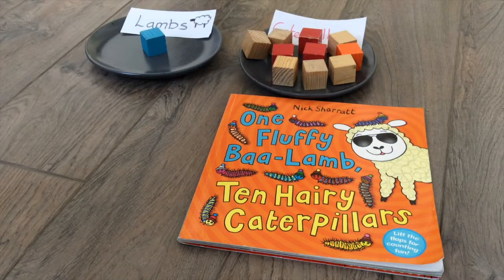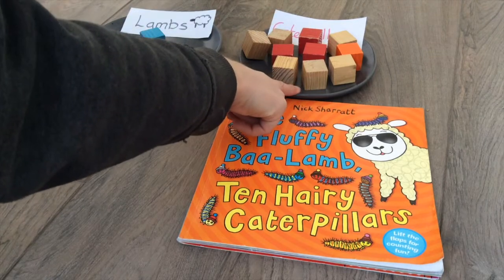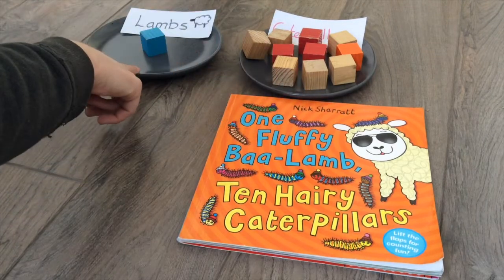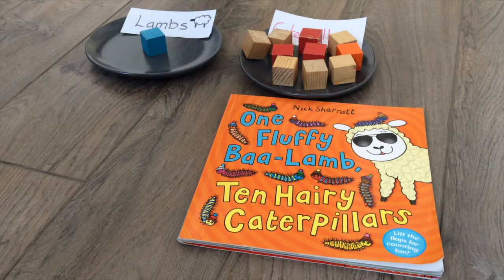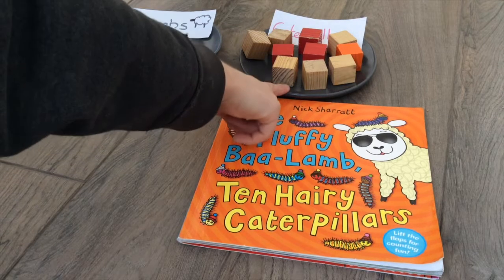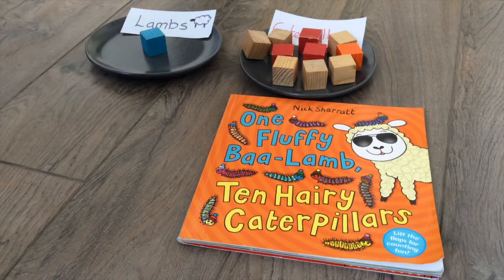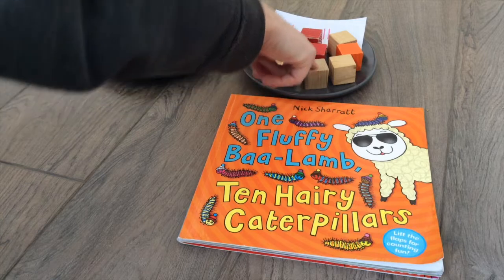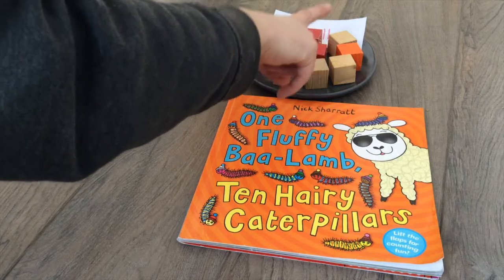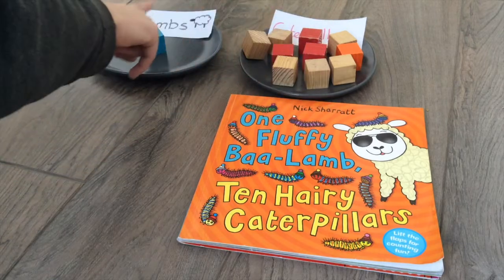So that's 10 caterpillars and 1 lamb. If I wanted to know how many there are altogether, I already know there's 10 here, so I need 1 more than 10. So I put 10 in my head and count on 1. 10, 11.